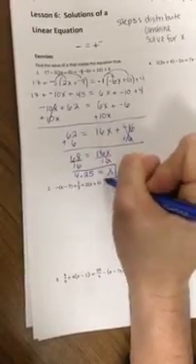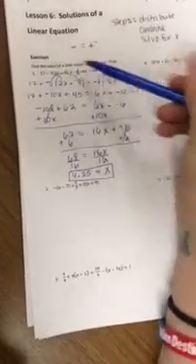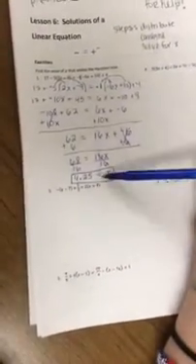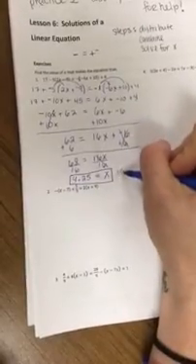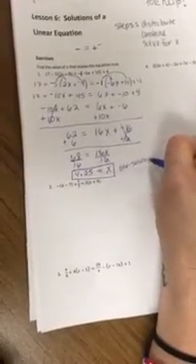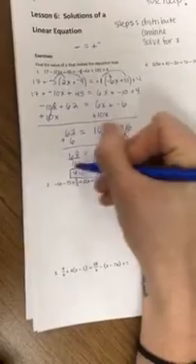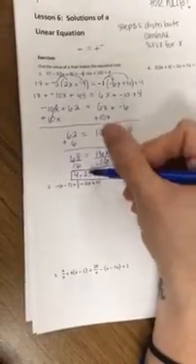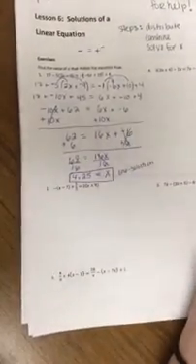What you need to do at this point is put 4.25 back into the original equation and make sure that both sides equal each other. If they do, you know you got the right answer. This is called a one solution. So if you get one number equaling that letter, that variable, then that's a one solution equation.